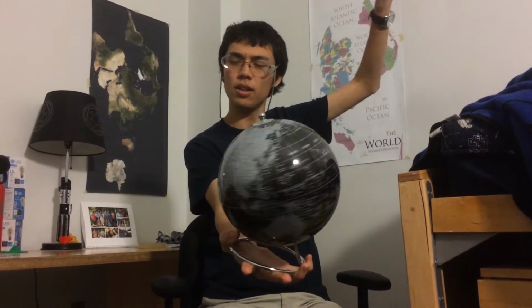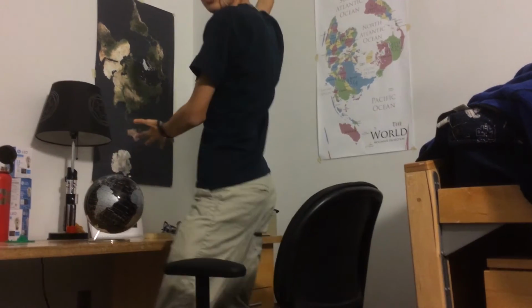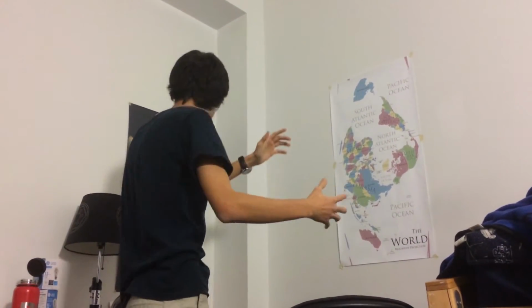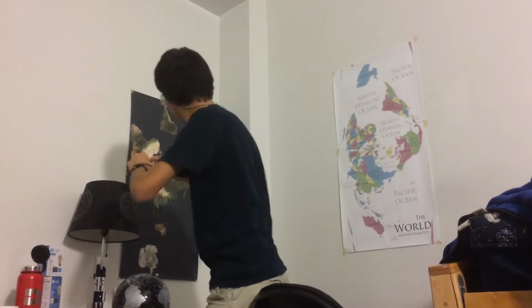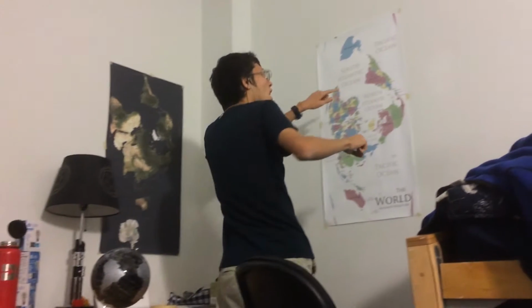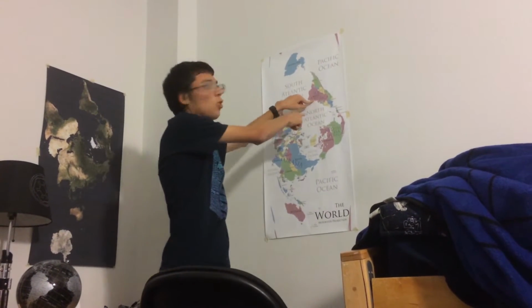Behold, the Earth. It's a sphere. And these are maps. They're planes. But wait a minute! Alaska isn't that big! And South America doesn't look like that!